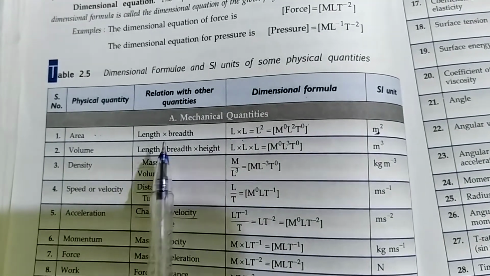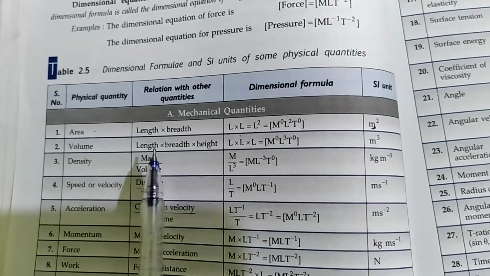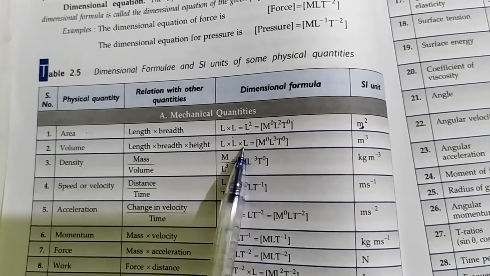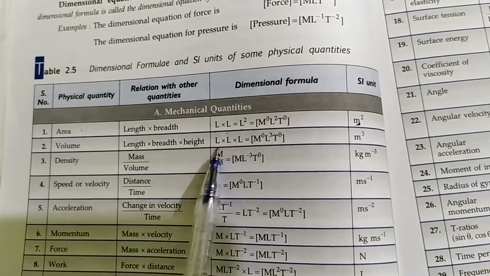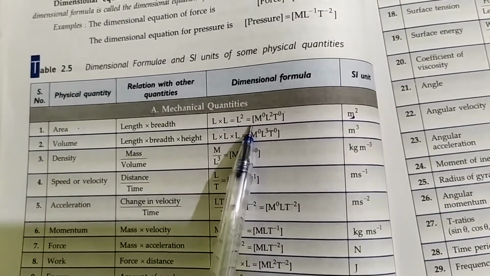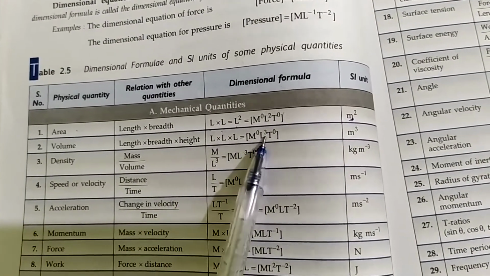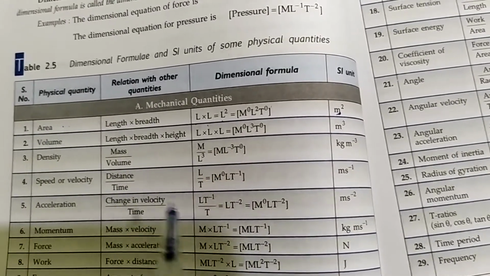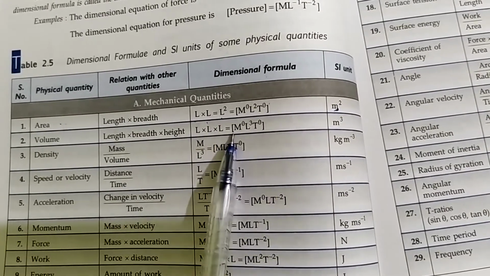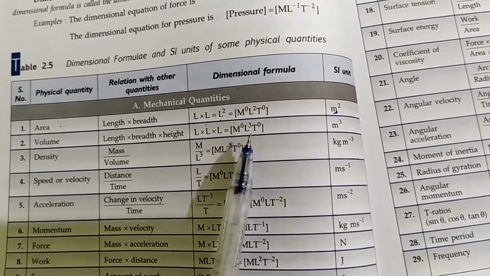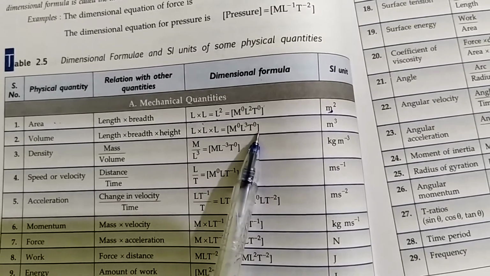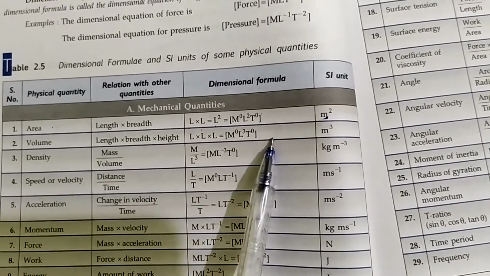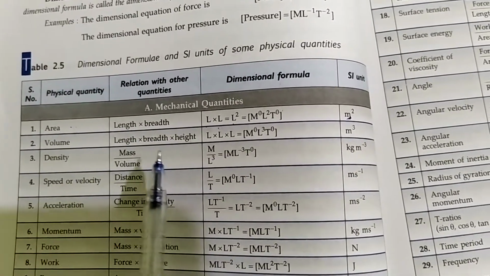Volume will be length into breadth into height. Length is L, breadth is again L, height is again L. So there is no M, so M raised to power 0. L, there are 3 times, so 3. T, there is no T. Most of the dimension formulas you will be writing only with these three basic ones: mass, length, and time. The rest of the things, if required, you need to mention, otherwise it's not required.